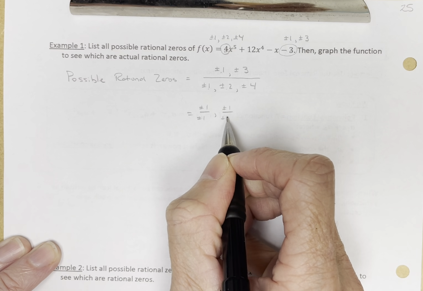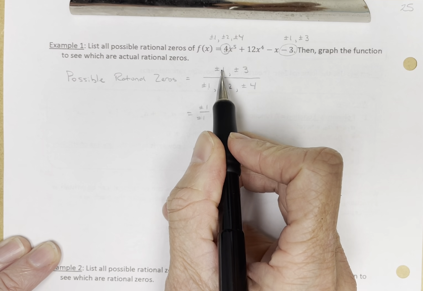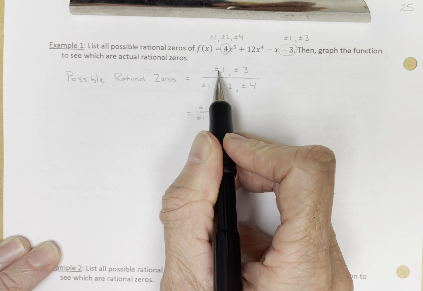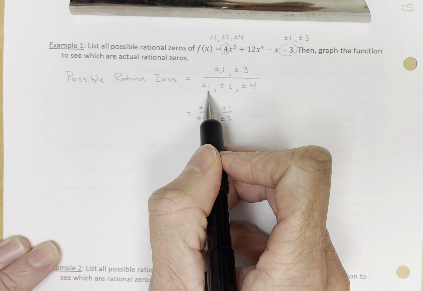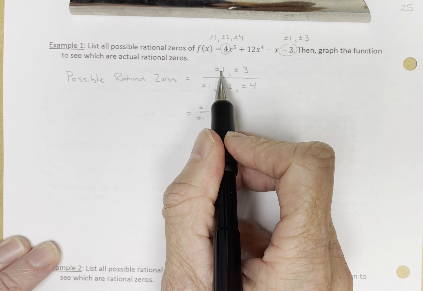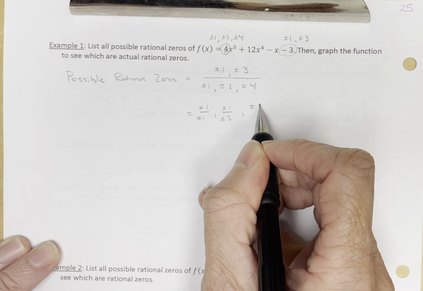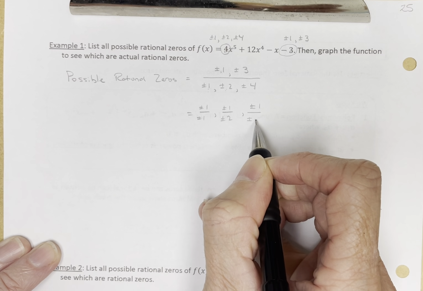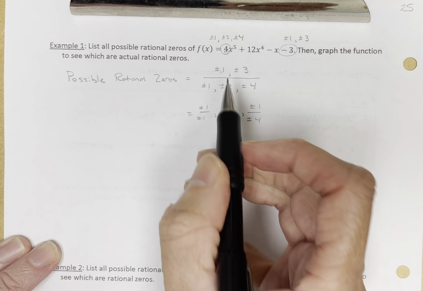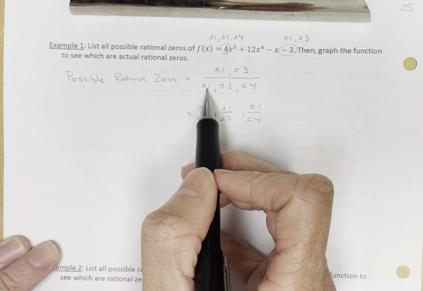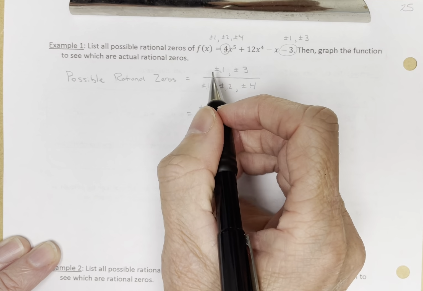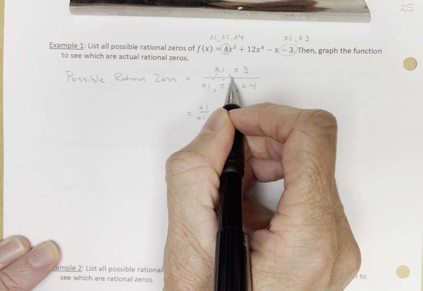Here's a second possible rational zero, positive or -1 divided by positive or -1, positive or -1 divided by positive or -2, positive or -1 divided by positive or -4. I've used up this numerator with all possible denominators, and I'll put little arrows.